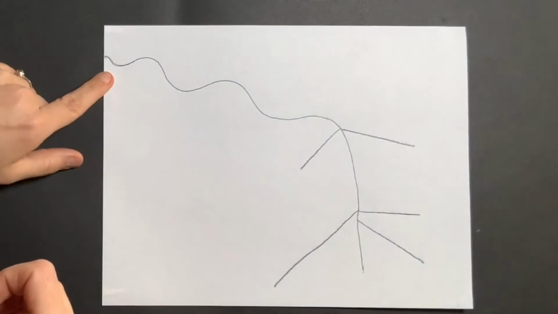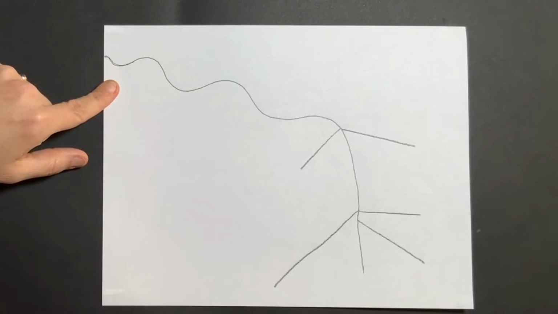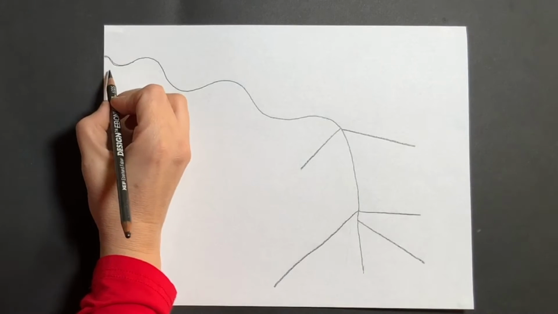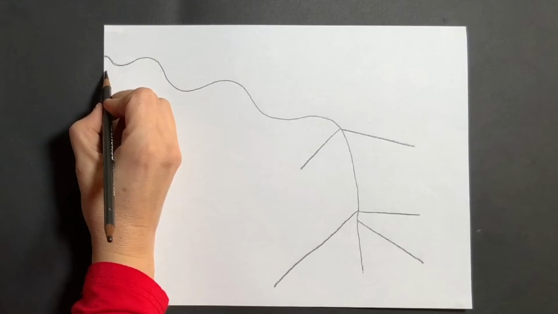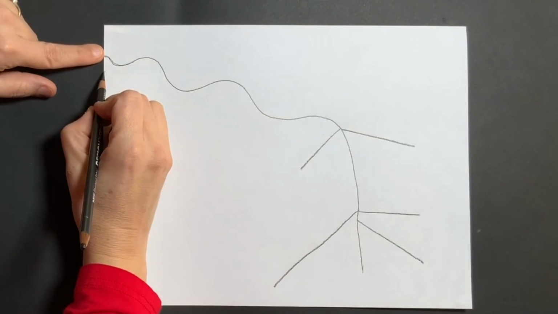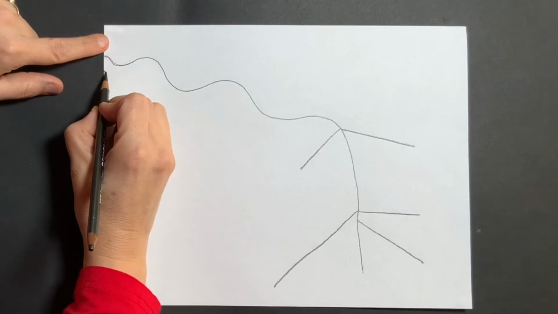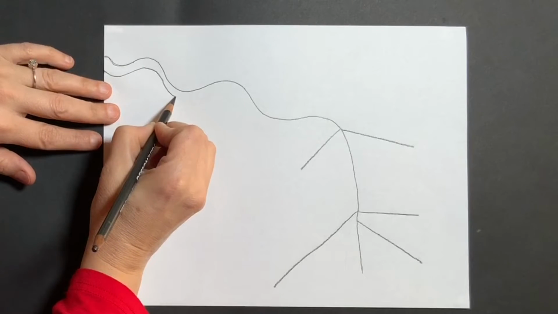All right, so the next part is we're going to double up that line. You've probably heard me say that before, and what that means is we're going to draw another line and we're going to trace the first one that we drew. So you're going to start again on the left and watch me first and then you try. I'm just going to follow the line that I already drew.